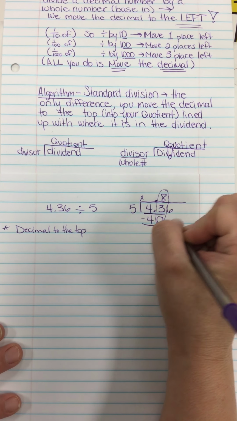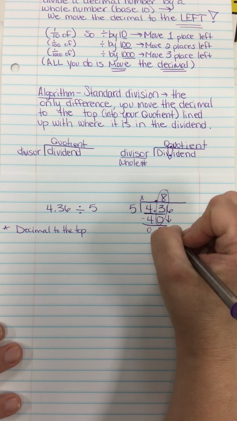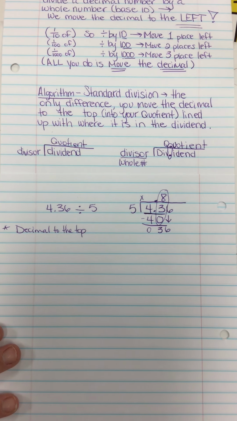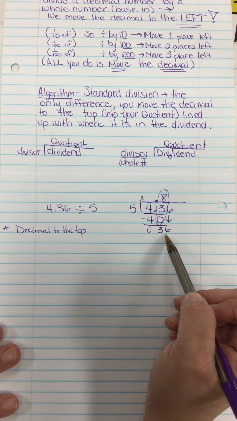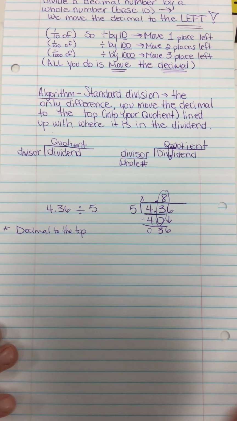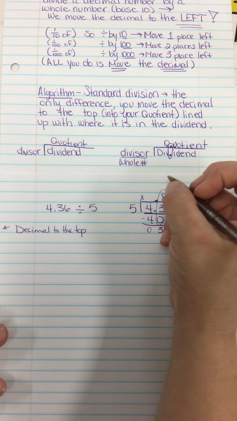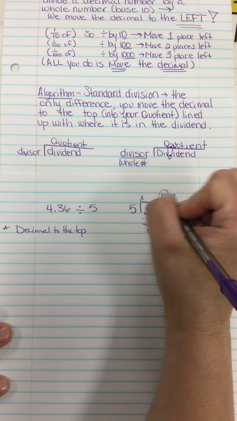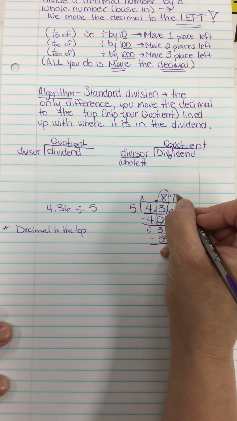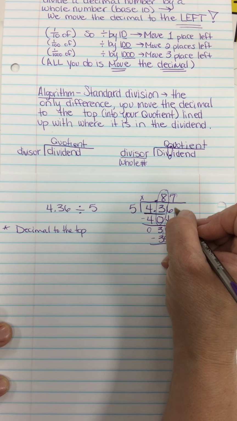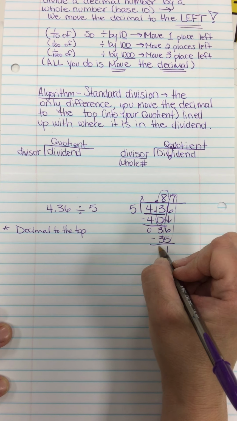Subtracting, I get 3. 4 minus 4 is 0, so I don't technically need it. And bring down my 6. Okay, now, what can I multiply this 5 by that's going to give me close to 36 that doesn't go over? Okay, so that would be 7. 7 times 5 is 35. Notice all of this is lined up. Okay, 6 minus 5 is 1. 3 minus 3 is 0.